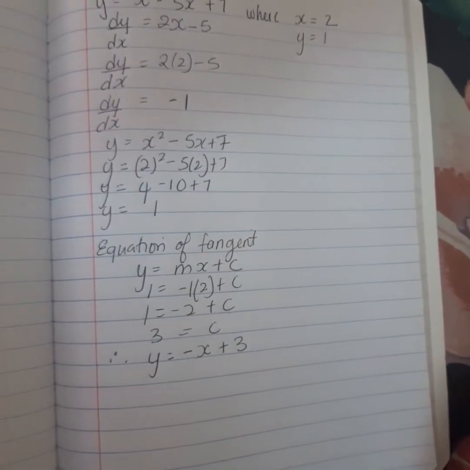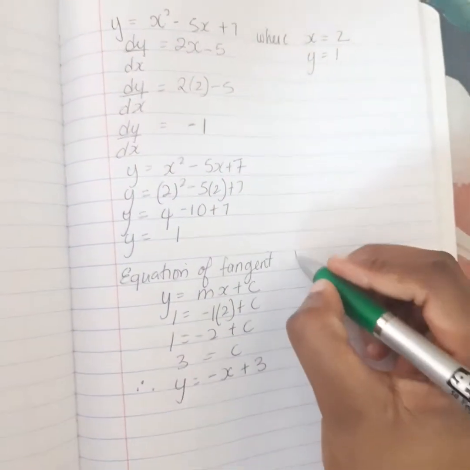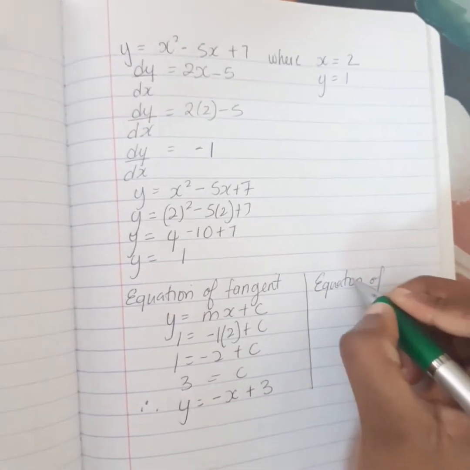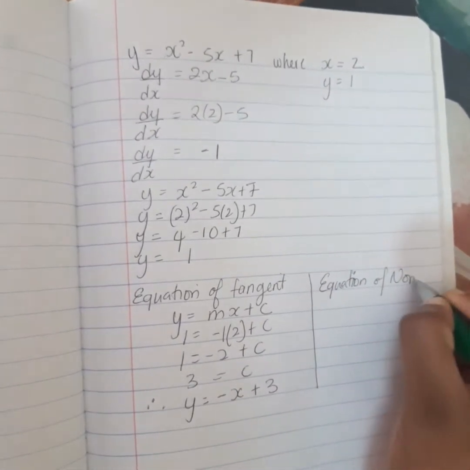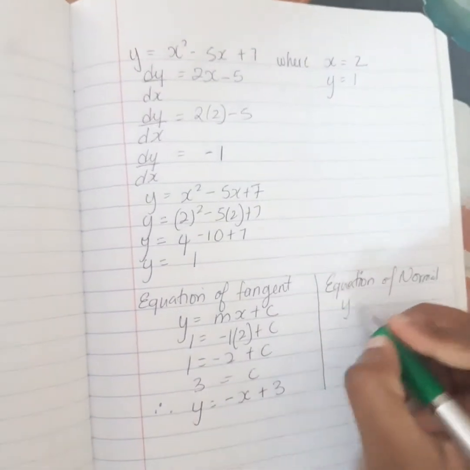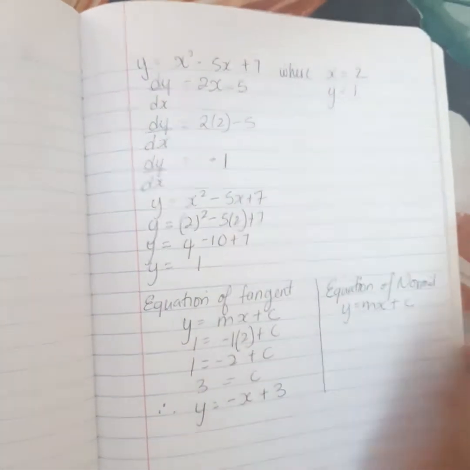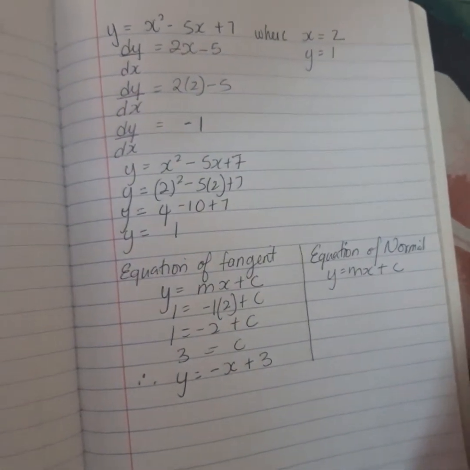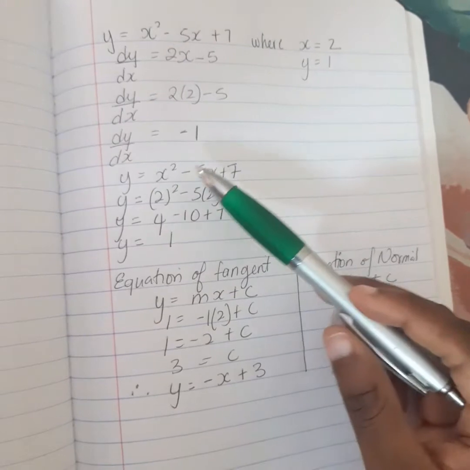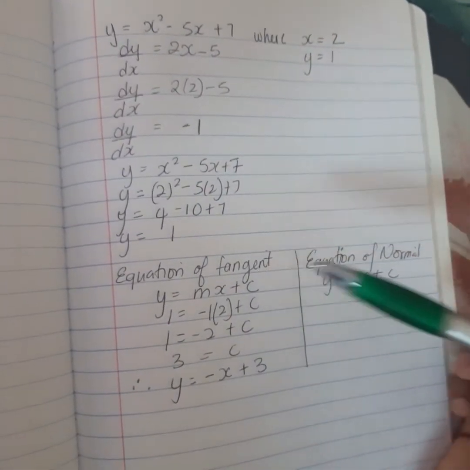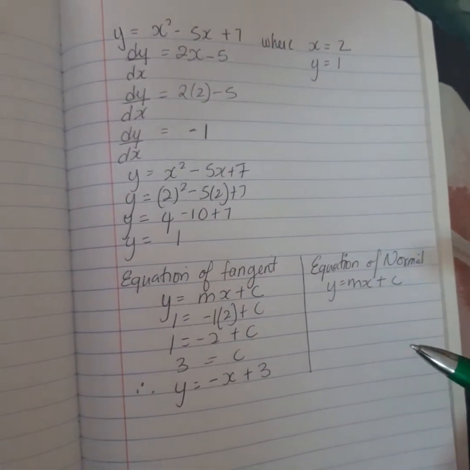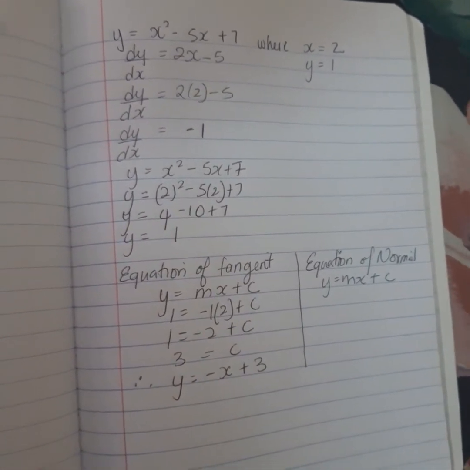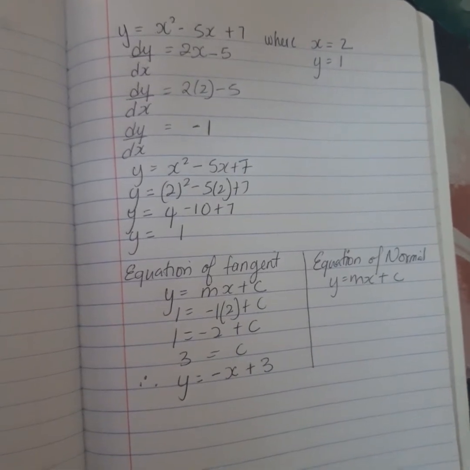Alright, now moving on, we're going to find the equation of the normal. So let me write this over here. Equation of normal, still in the form y equals mx plus c. If you don't remember, just write it so as to never get confused. Now remember that the gradient of the tangent times the gradient of the normal should always be equal to minus 1, seeing that they are perpendicular to each other.